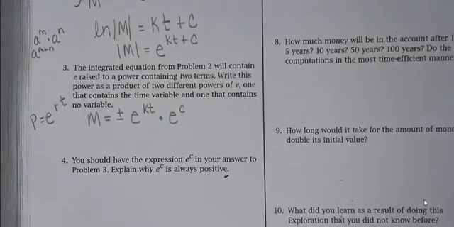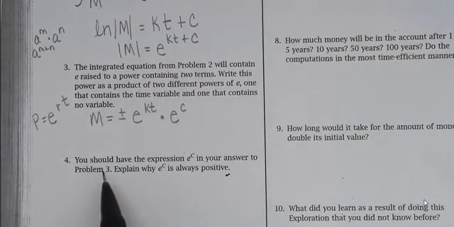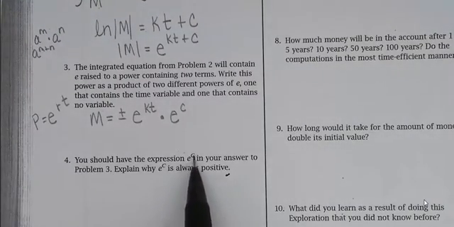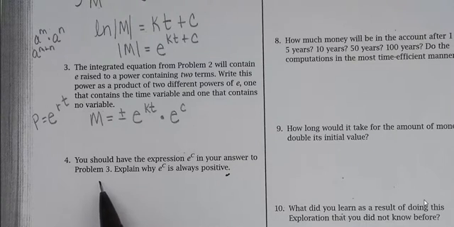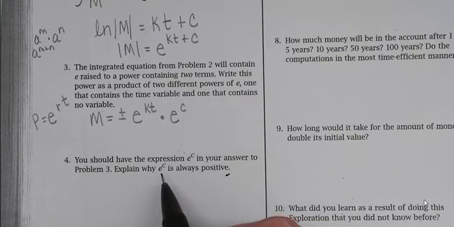So moving on to number 4, you should have the expression e to the c in your answer to problem 3, which we do. Explain why e to the c is always positive. And I think the best way to think about this is, what is e? Well, e is approximately 2.718, right?